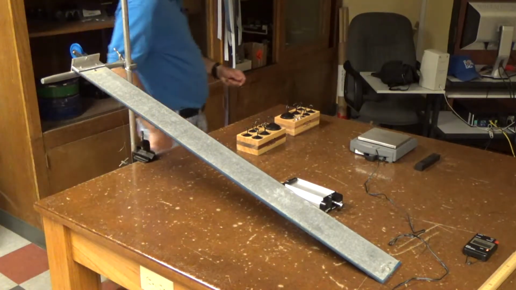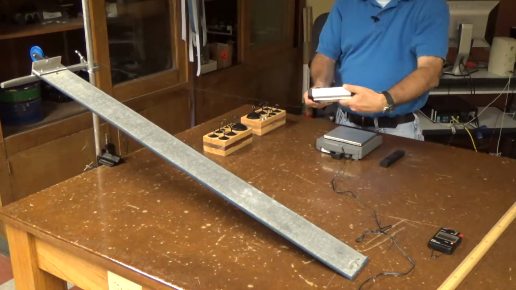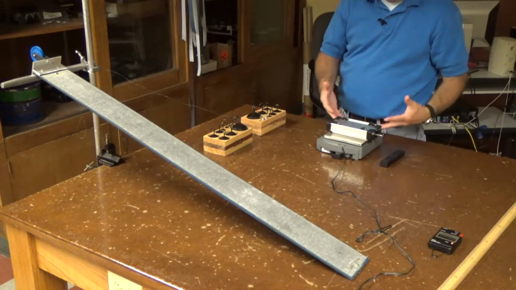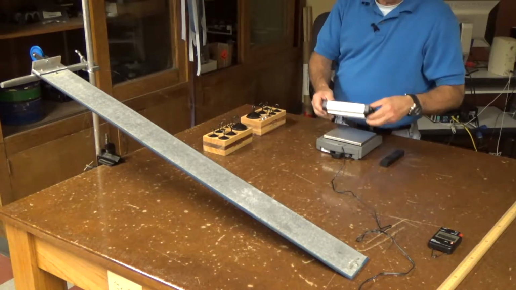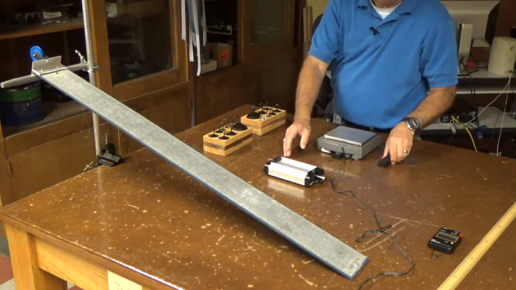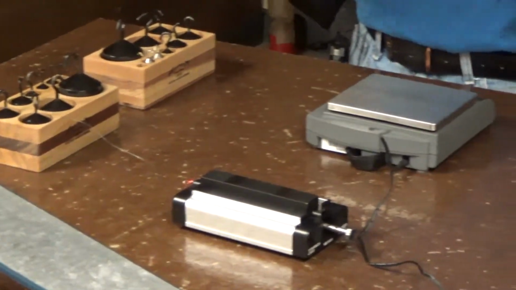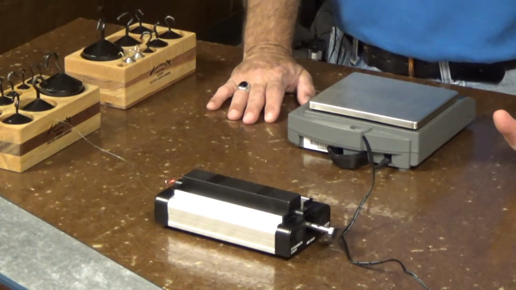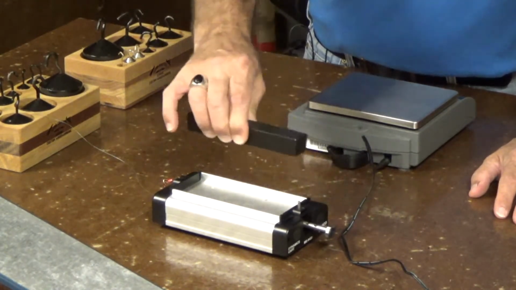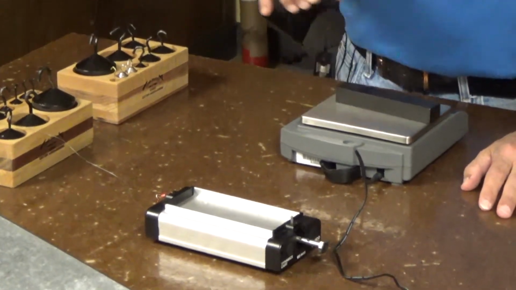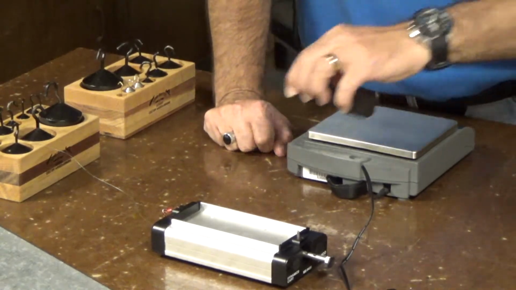One of the things that we need to do is know the mass of the cart. So here's the cart. I'll put it on the scale, weigh the cart, and give you the mass of the cart. Then we have an extra mass that we'll add to the cart. This will make the cart roughly twice the mass of the cart by itself, because this extra mass is about the same mass as the cart. So I'll also give you a mass for this extra mass. Okay?